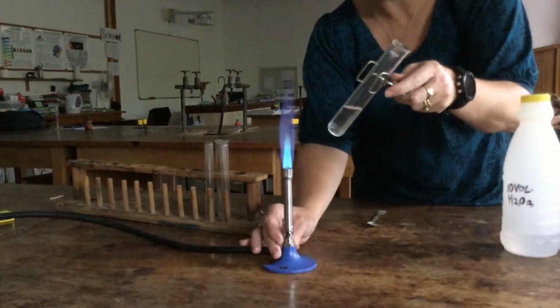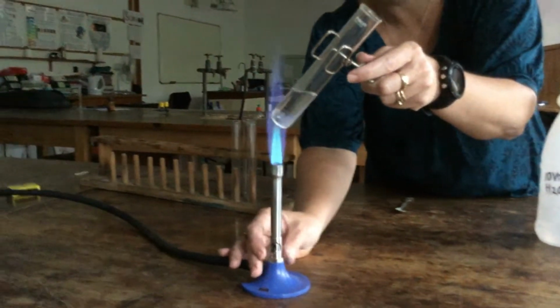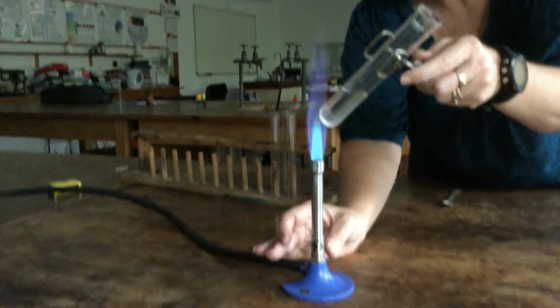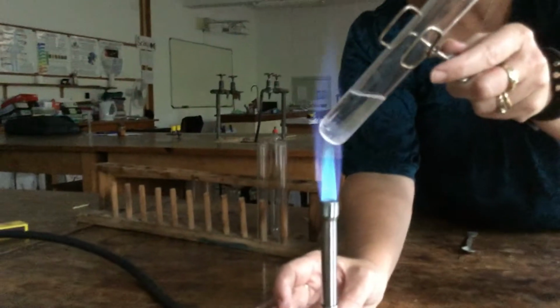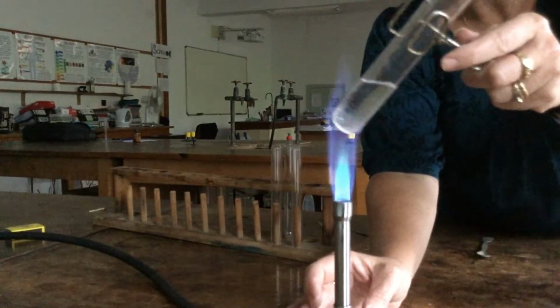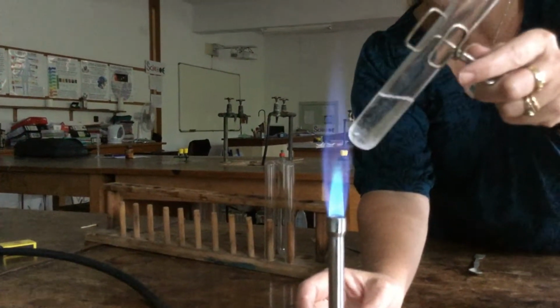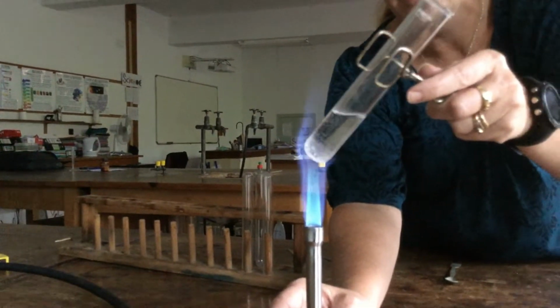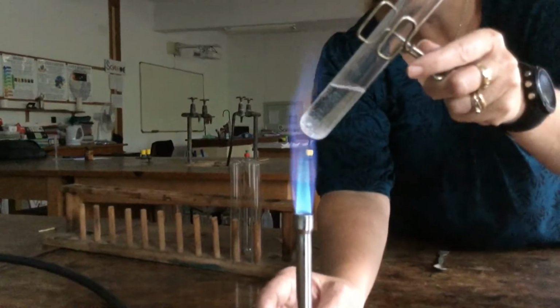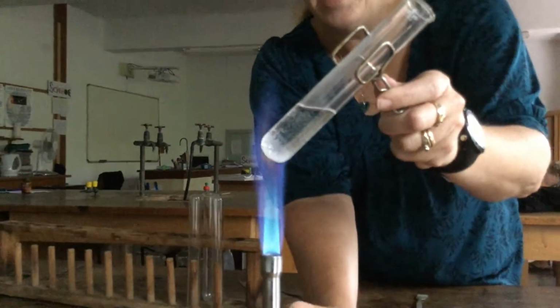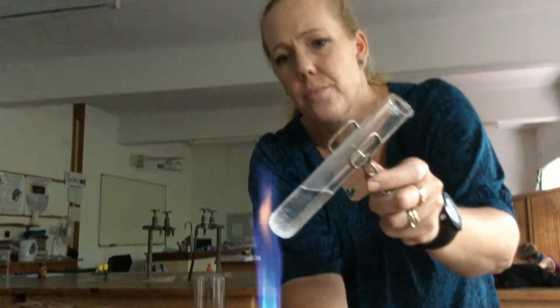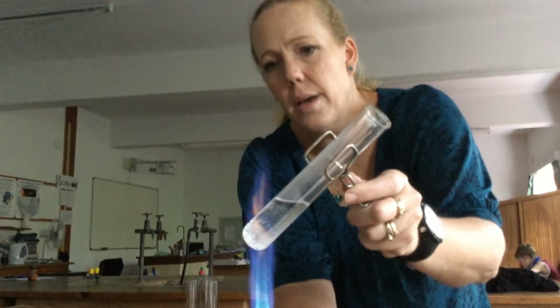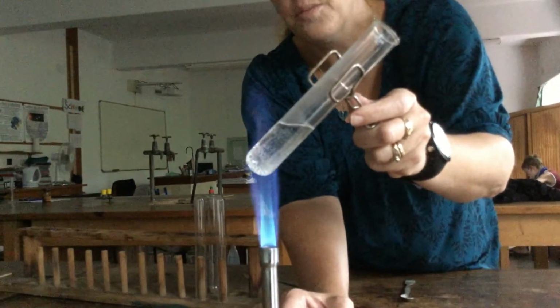We're going to warm it slightly, and if I bring it closer, maybe you can see some bubbles of oxygen being produced as we warm this hydrogen peroxide. It decomposes from H2O2 to water and oxygen gas.